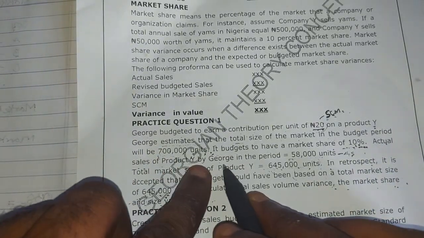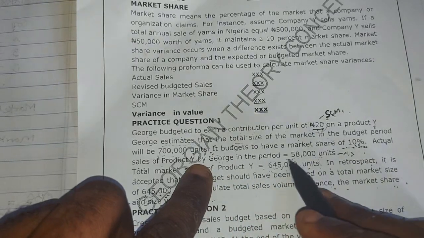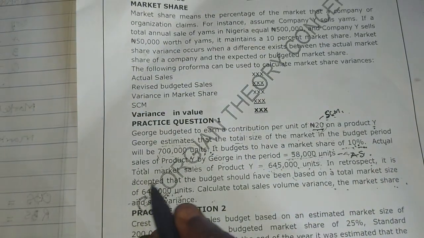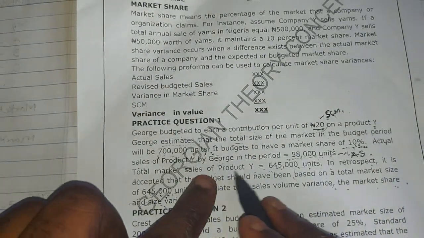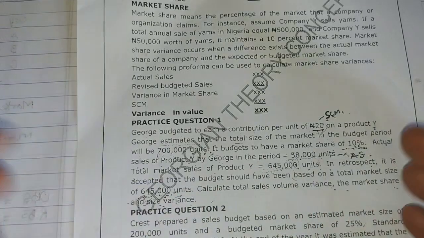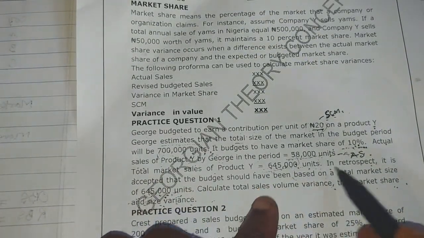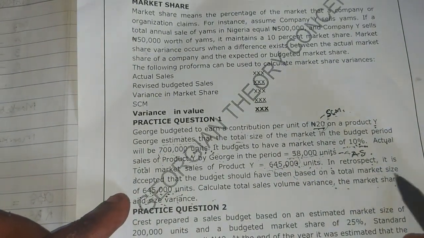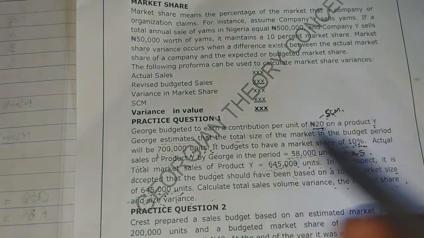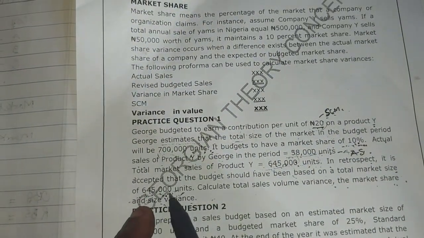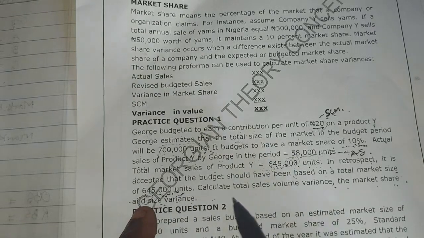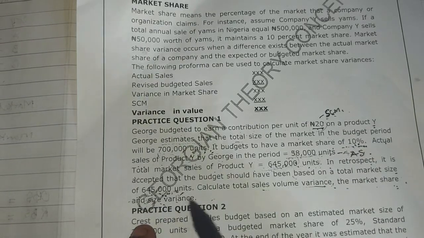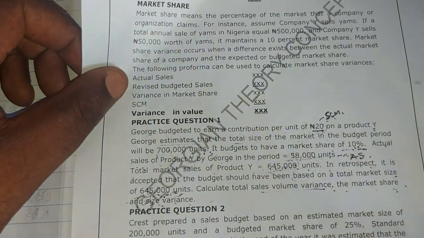Actual sales by George in the period is 58,000. The total sales of period Y, that's the size, is 645,000. In retrospect, it is accepted that the budget should have been based on this total. So we need to revise on this total of 645,000 units. Calculate the total sales volume, the market share and size variance.